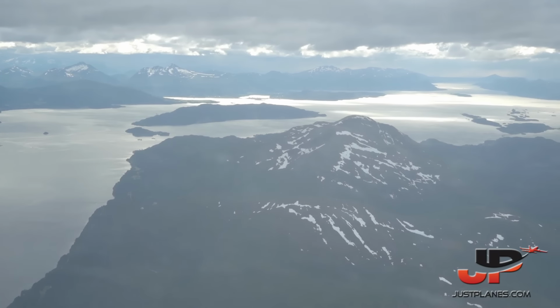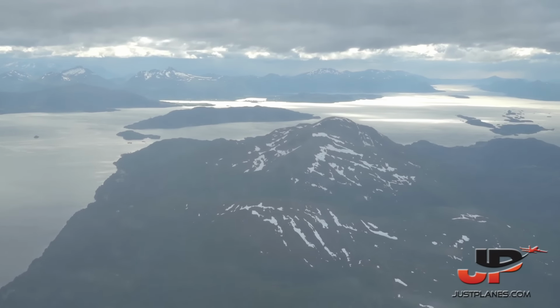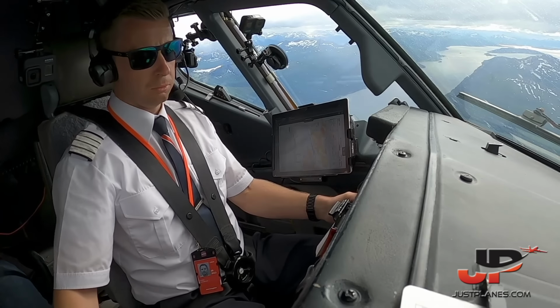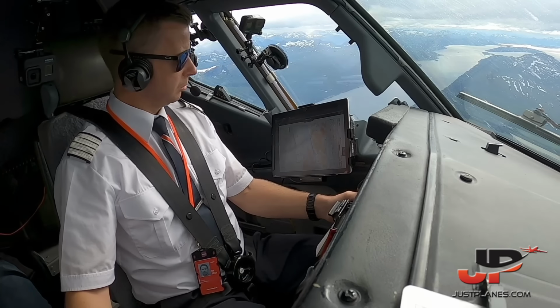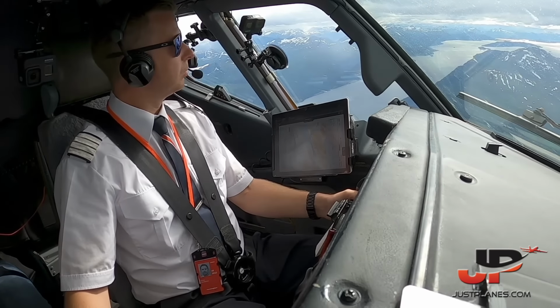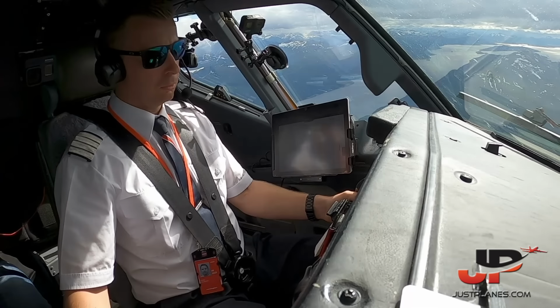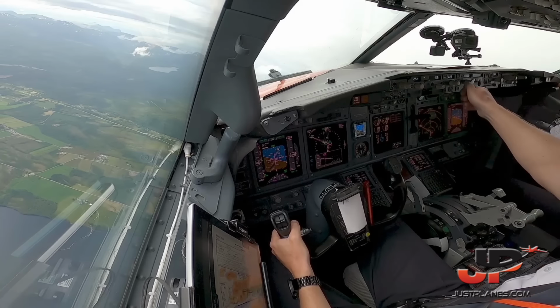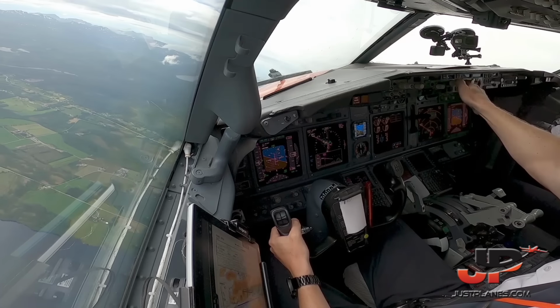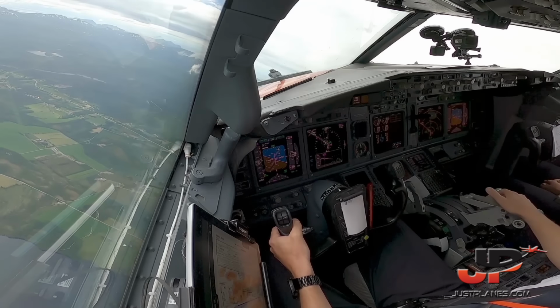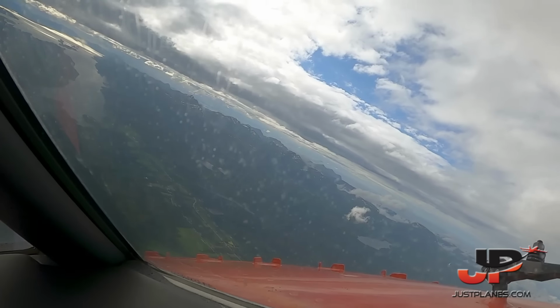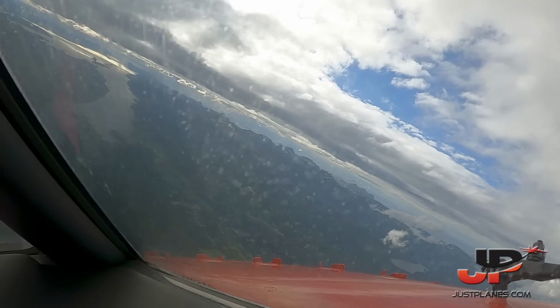Good afternoon, Nordic 8 Delta Tango on the RNP for 25. Good afternoon, Delta Tango, Molde. Roger, runway 25, and use QNH 1008. QNH 1008, Nordic 8 Delta Tango.